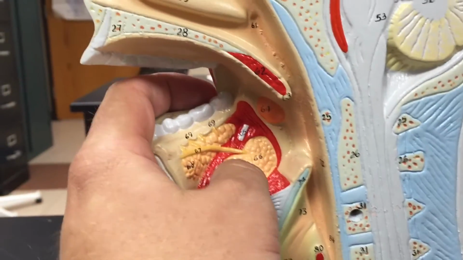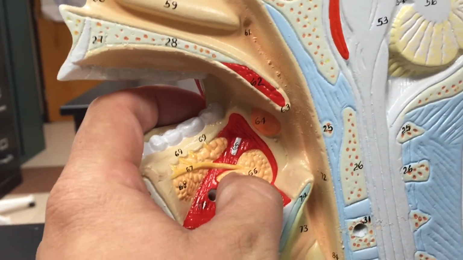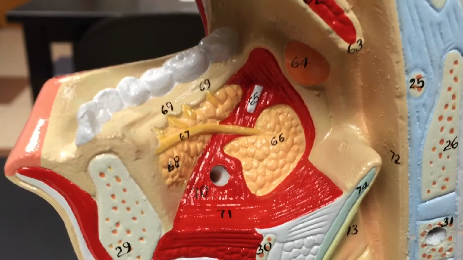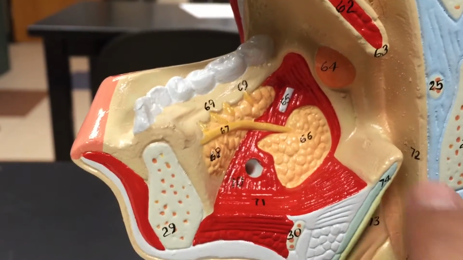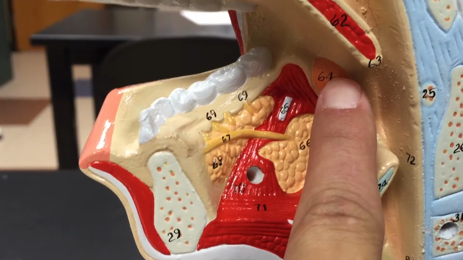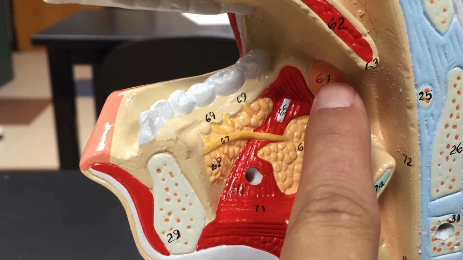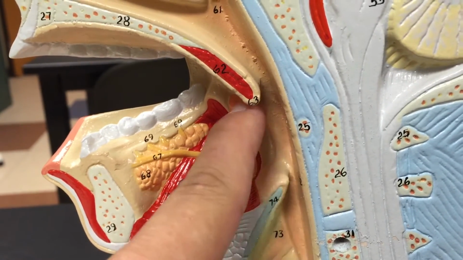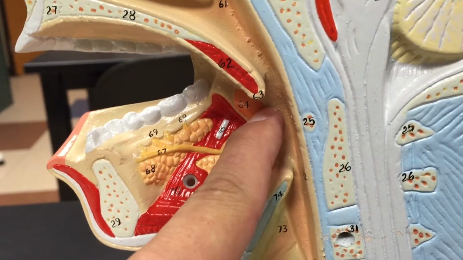But number 66 is showing you the submandibular gland. Okay, let's zoom in and get you a good view of it. Above 66 there, 64, we can see is one of the palatine tonsils. As you can see, this would be the fauces, which is the opening from the oral cavity.